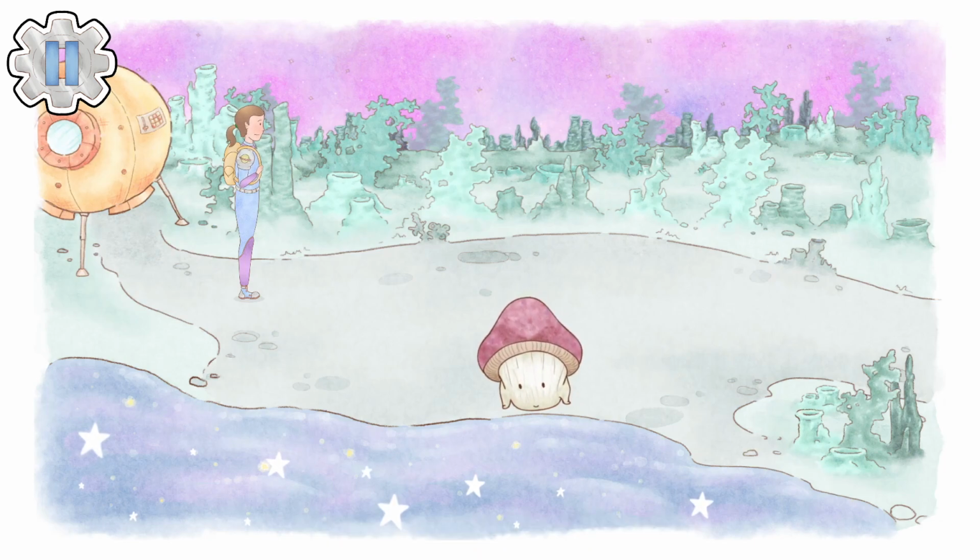Beneath a purple and pink starry sky is a coral reef landscape of blue-green. A path bends to the right past a deep blue pond.